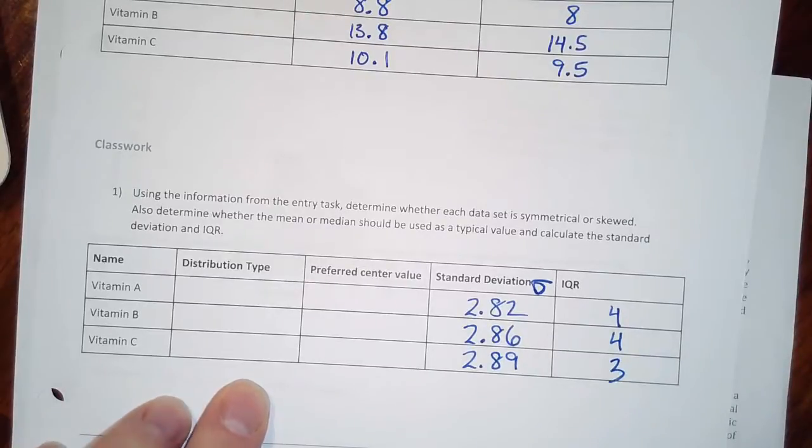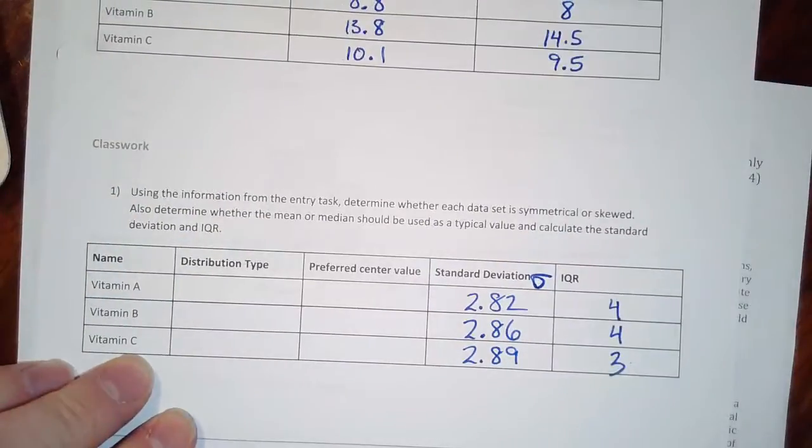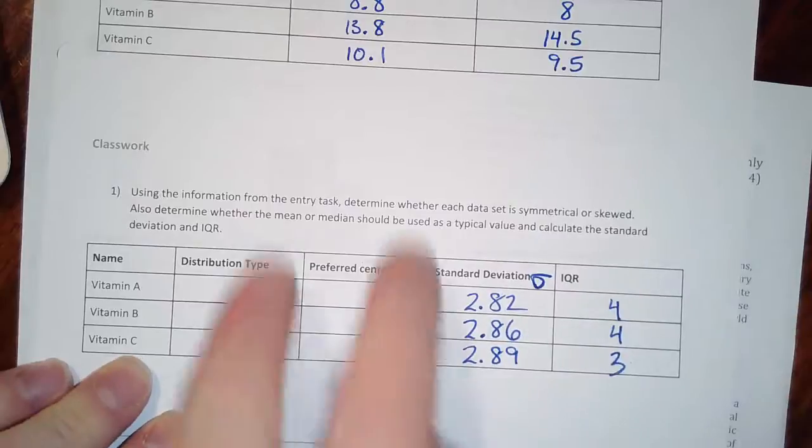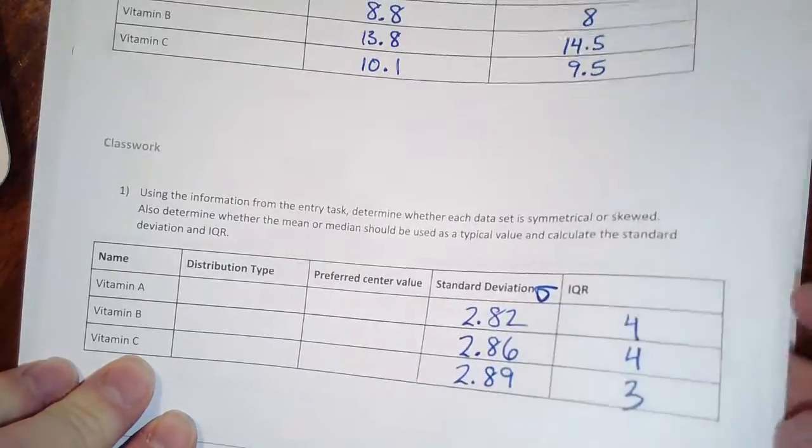This 3 might tell us that the shape of vitamin C's distribution is tighter, more compact to the middle. You're going to need some extra color. I'm going to recommend having some extra color for what we're going to do on page 14, the next page. And I'm still leaving these 2 columns blank until after I've had a chance to look at the shape of the distribution. So please go ahead and get some color.